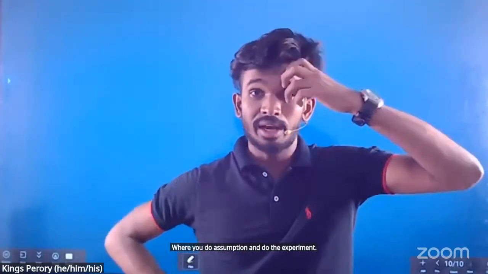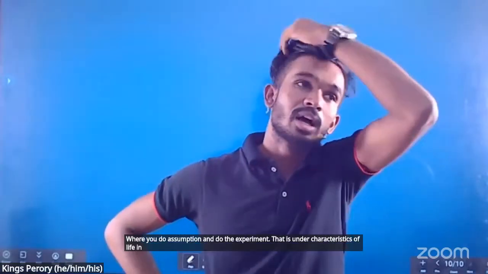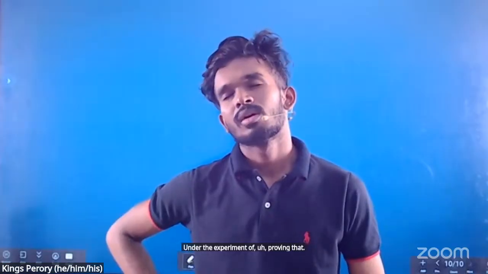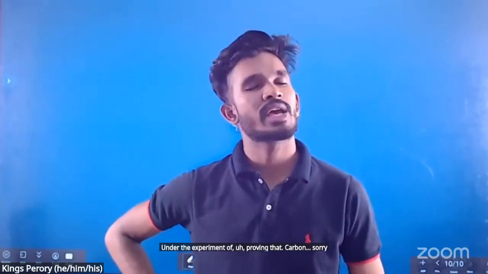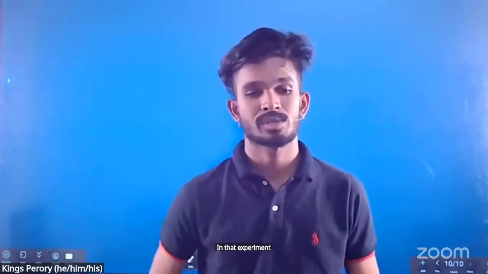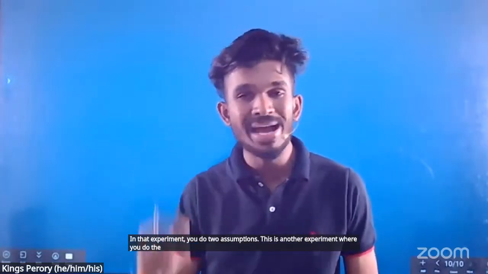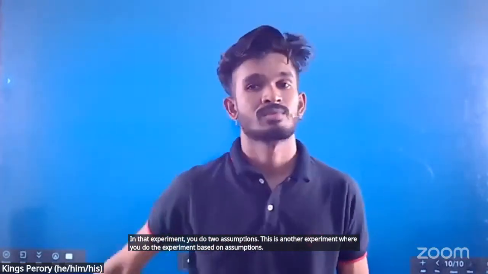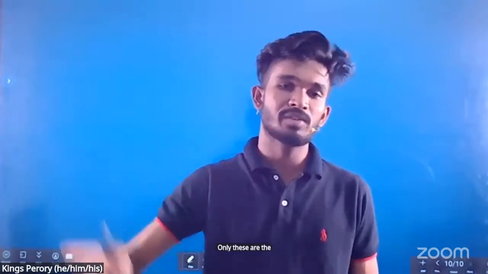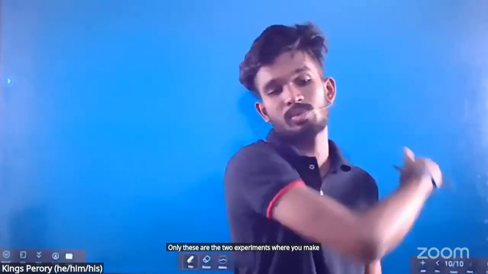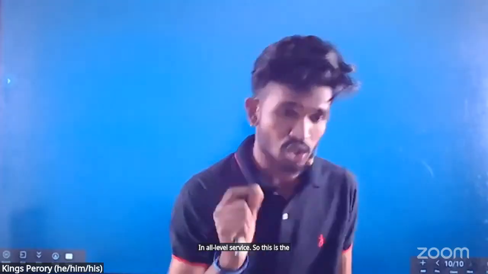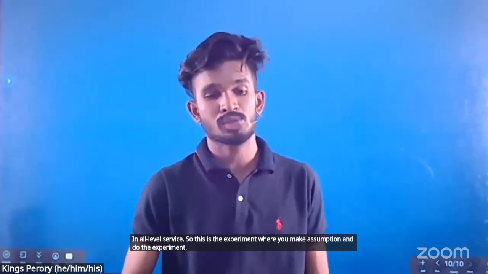That is under characteristics of life in grade 10, the experiment proving that oxygen gas is inhaled during respiration. In that experiment, you make two assumptions. This is another experiment where you do the experiment based on assumptions. Only these two experiments in the O-level syllabus are done on assumptions.